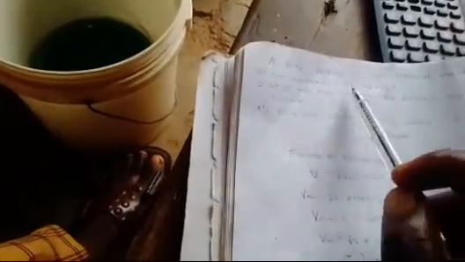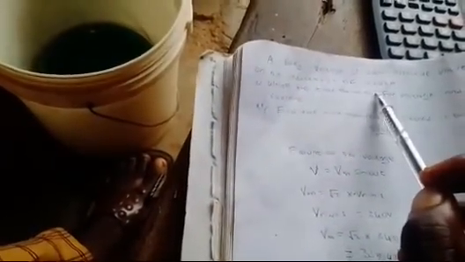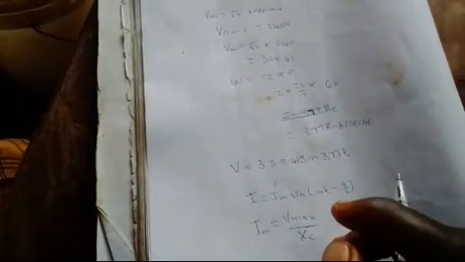So let's see what they gave to us. They gave us inductance. This is going to be divided by XL. What is XL? XL is inductive reactance, and inductive reactance is measured in ohms. That is why it's here instead of resistance.